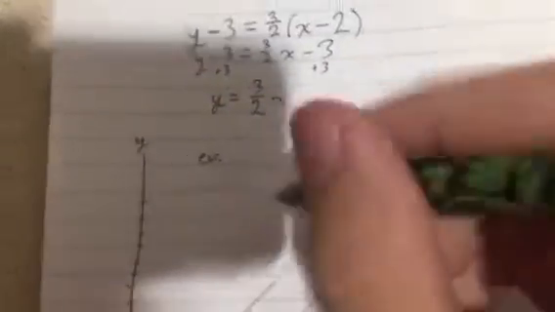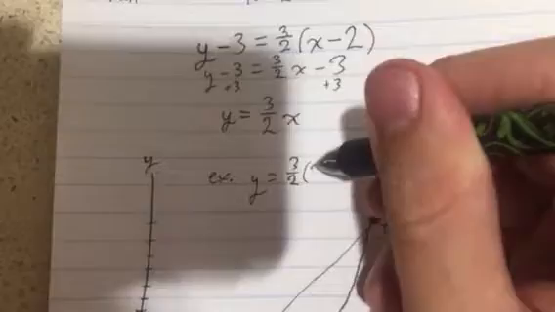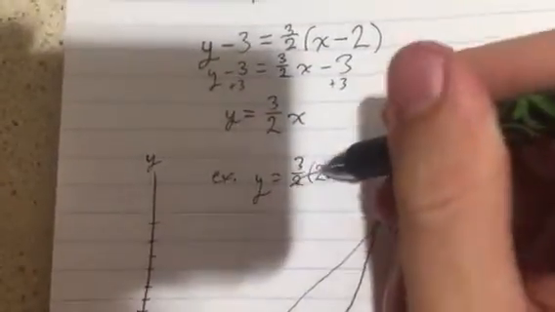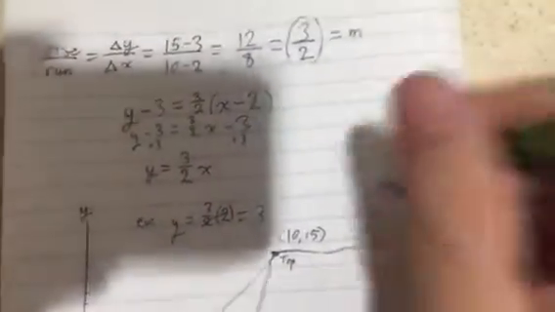If I put in 2, what's our y value? y equals 3/2 times 2. Oops, our 2's are going to cancel, and y equals 3. And that's what we should have gotten. Now, does it work for (10, 15)? Well, let's see. Even though we didn't use (10, 15) to make the equation, does it work? Let's plug in 10 and see if we get 15.